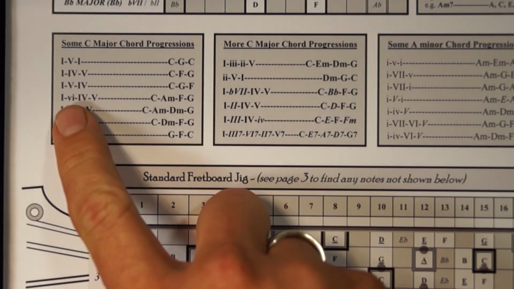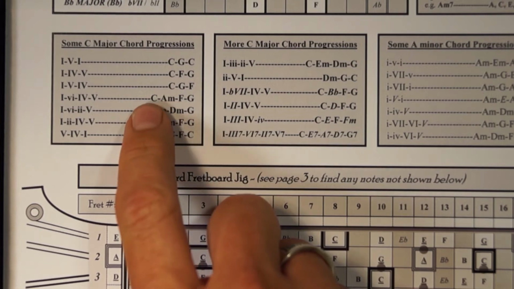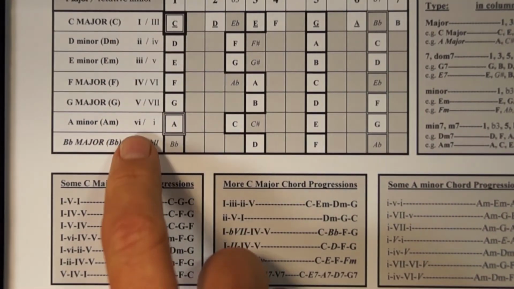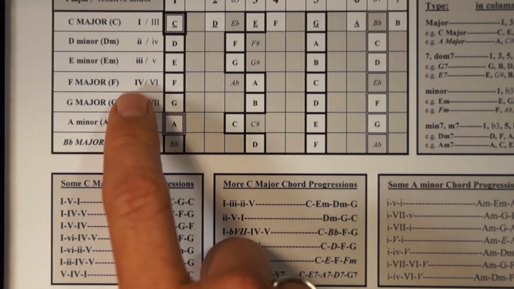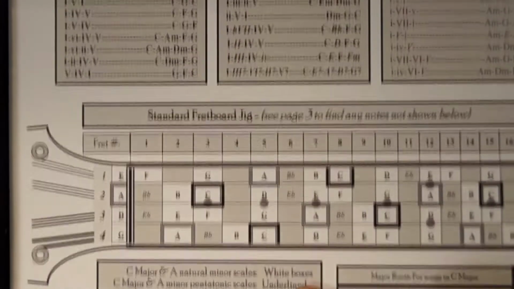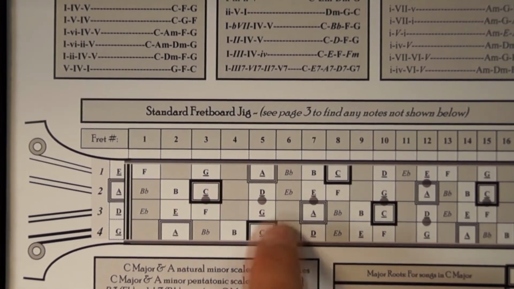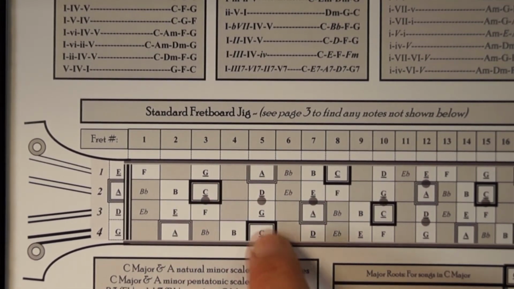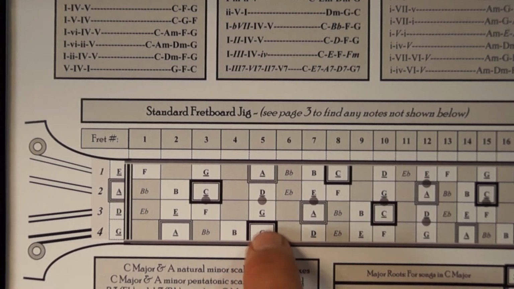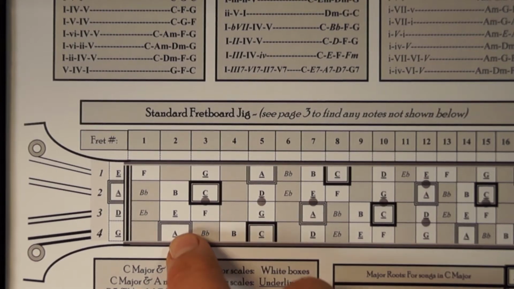Another real common progression is a 1-6-4-5 progression in the key of C. That's going from C major is your 1, A minor is your 6, F major is your 4, G major is your 5. So if I'm playing this C position again, there's nothing magical about this C position here, it's just the one I'm happening to play in this video. But to go from a C major to an A minor, I'm going to play that C major and then I'm going to walk down to this A.